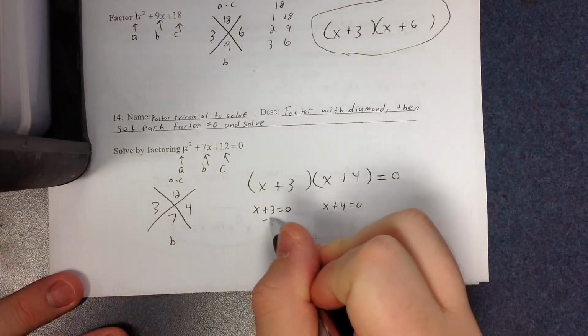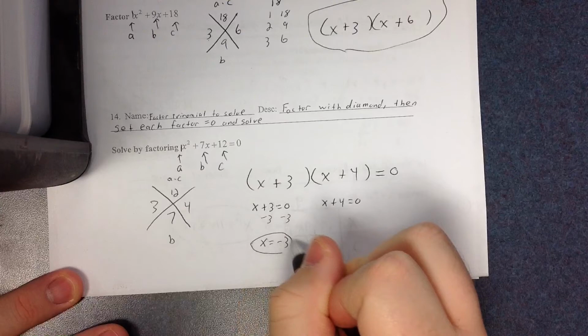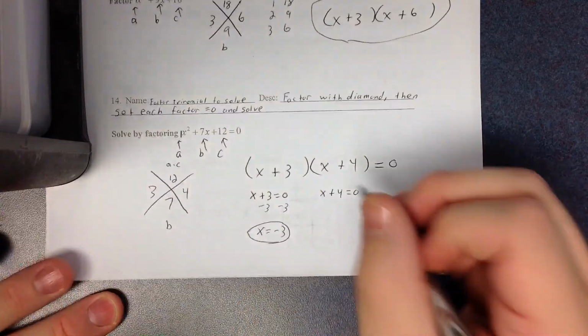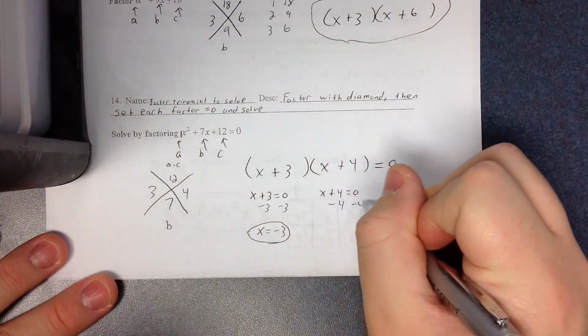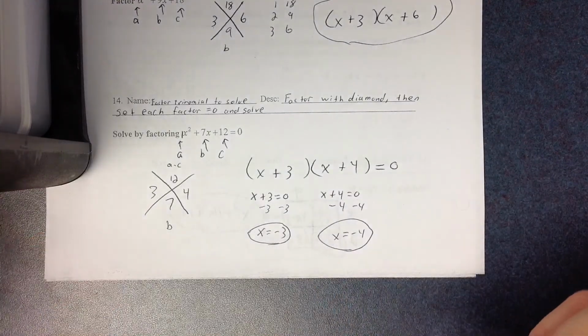To get rid of the plus 3, I would minus 3. So I would get x equals negative 3. Here I would minus 4 to both sides and get x equals negative 4. So my two answers would be negative 3 and negative 4.